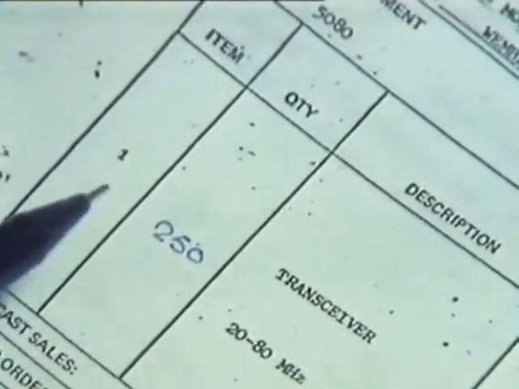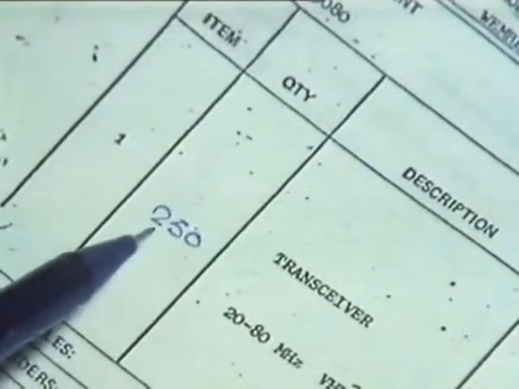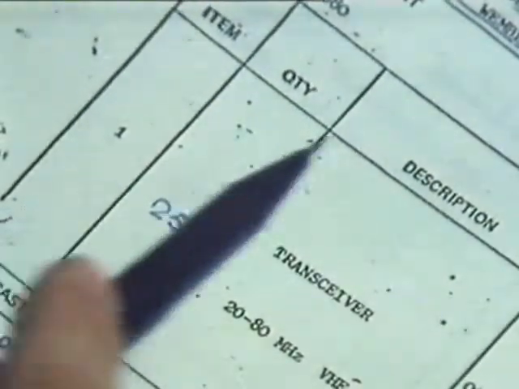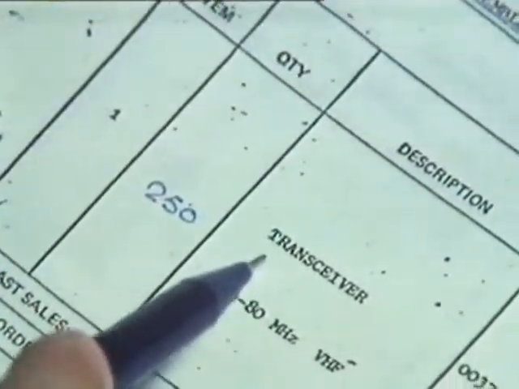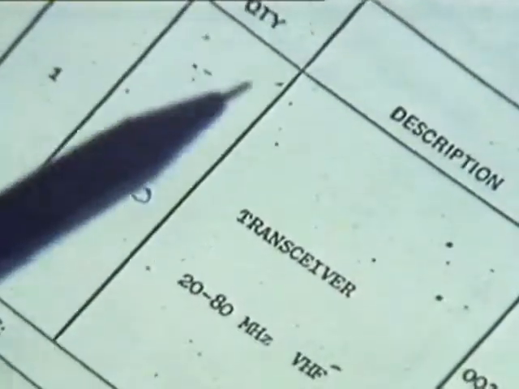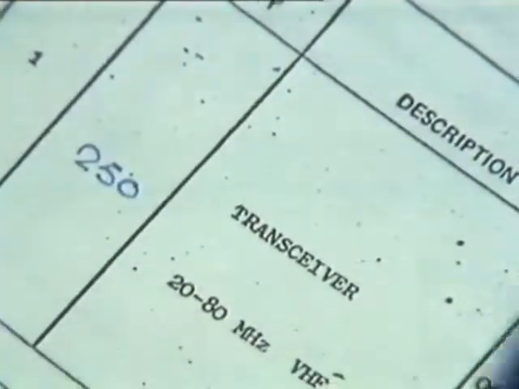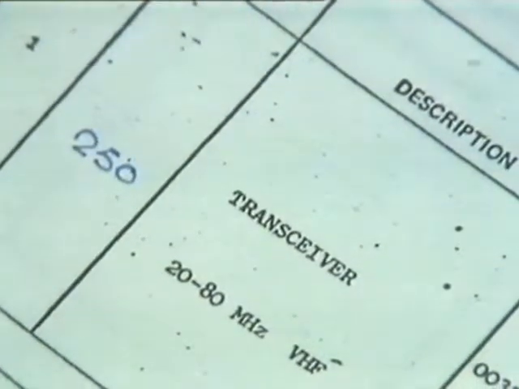Firstly, we have a quantity of parts that we wish to manufacture, and this, in this case, is 250 off. We have a brief description of the product just to identify it in detail. This is a transceiver, 20 to 80 megahertz VHF transceiver. From this information, one of the base files that we use is a parts number file. And this is a computer-generated file which in fact contains all of the information of all of the parts that our company has. We have currently about 22,000 items on this file, and I have an example here of this file.